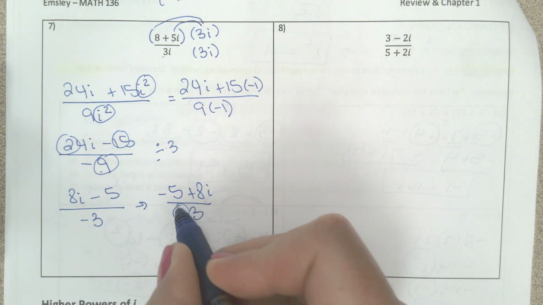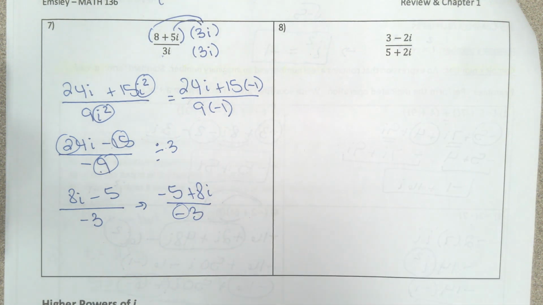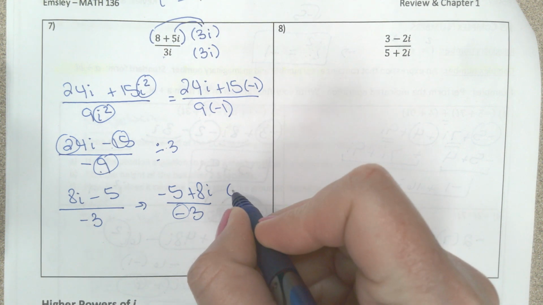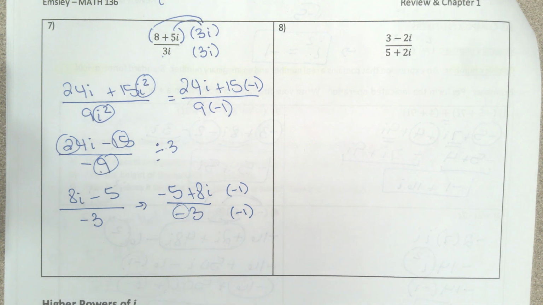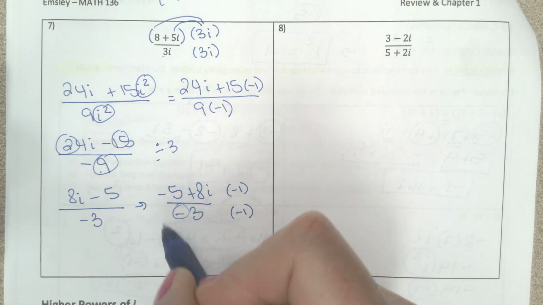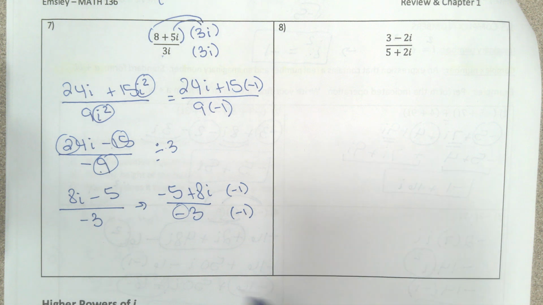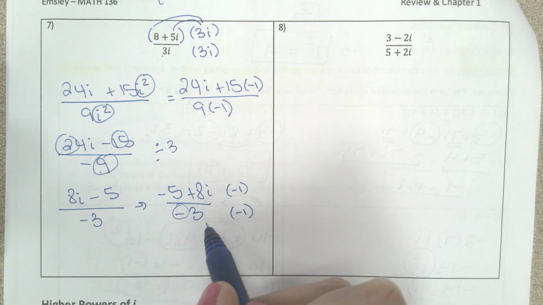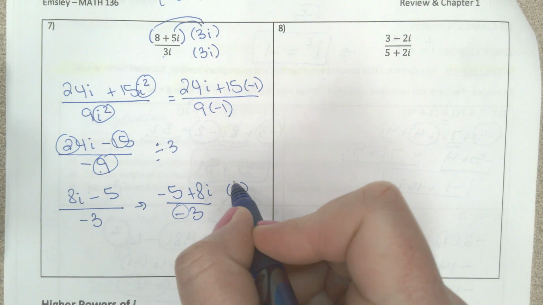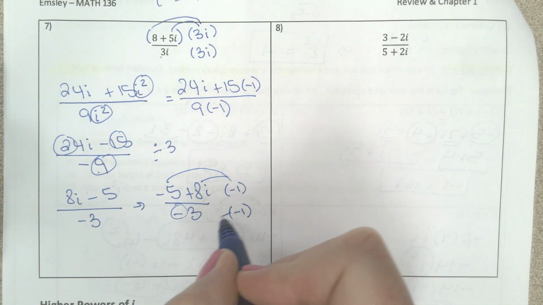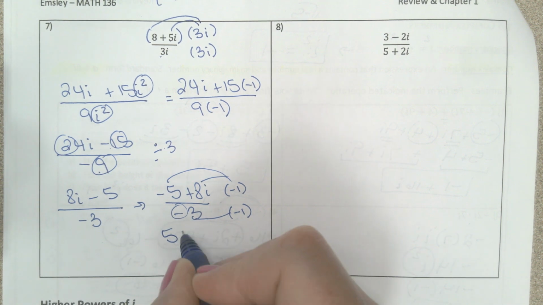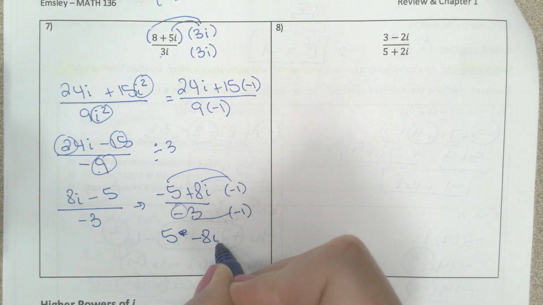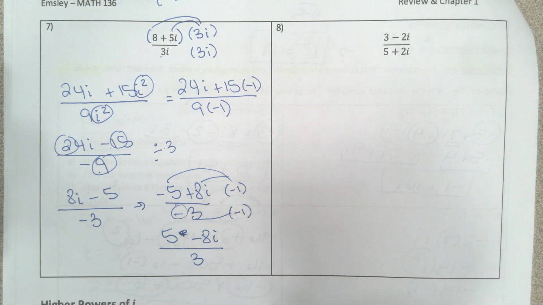Just in case you don't see the negative there in the answer, it is completely possible that they have multiplied both the top and bottom by -1. I think this is a perfectly fine answer, but if you are on a multiple choice and you don't see anything like this, then you might need to multiply every term by -1. So this would be the same thing as 5 minus 8i divided by 3.